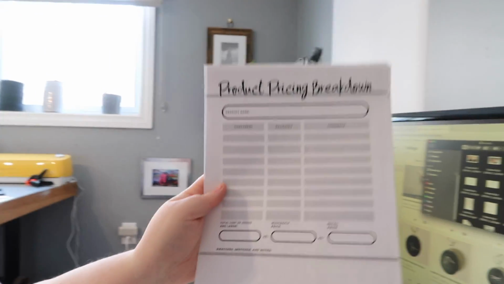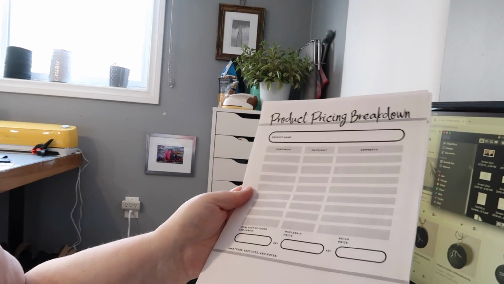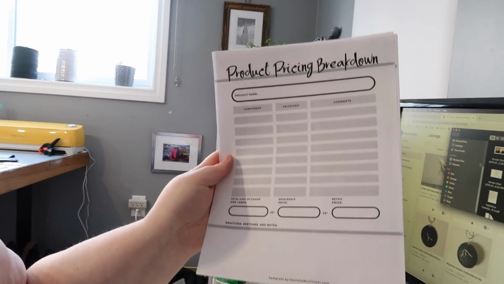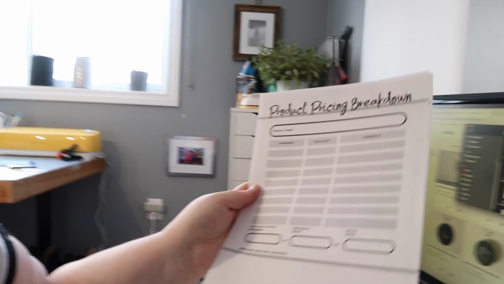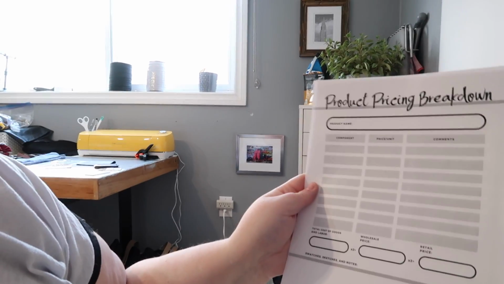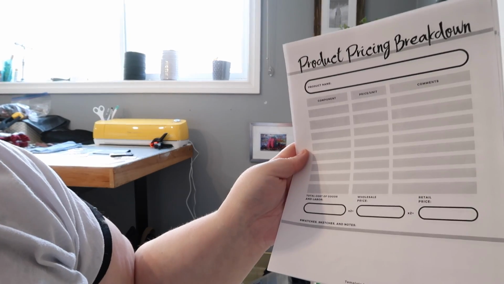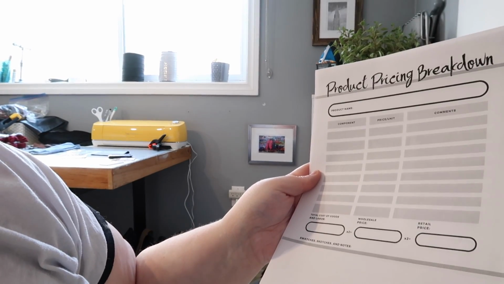This is a printable that I made for myself, and you can get it on my website actually. If you make products and you're having trouble coming up with the price, this just helps you do the math, and you can keep this sheet because if you make that same thing over and over again, you'll know exactly what to sell your product for.